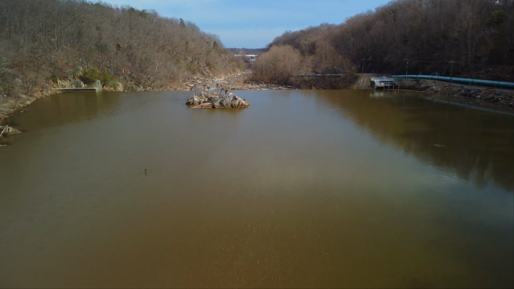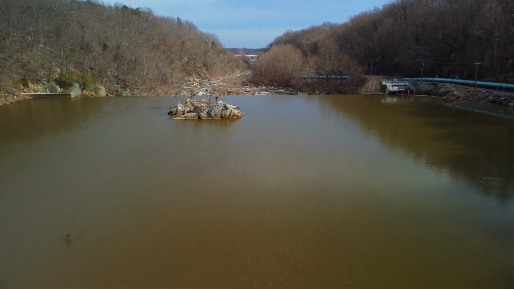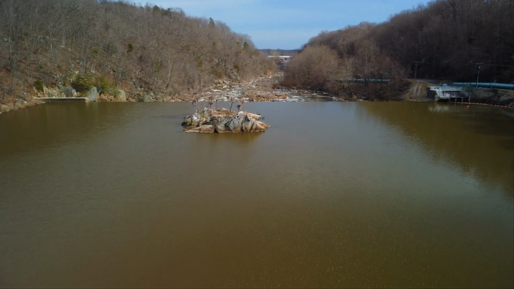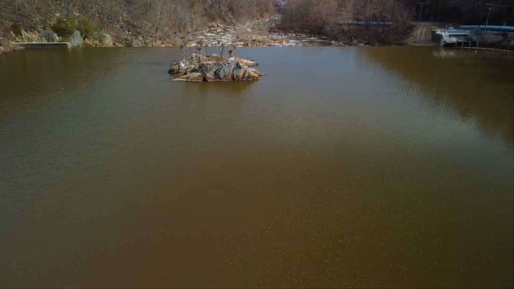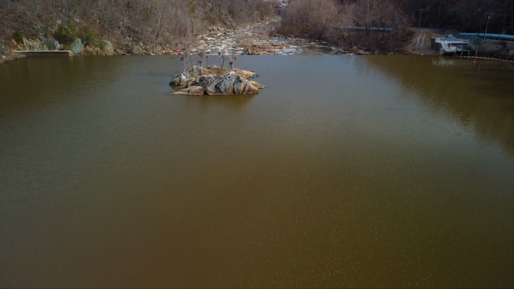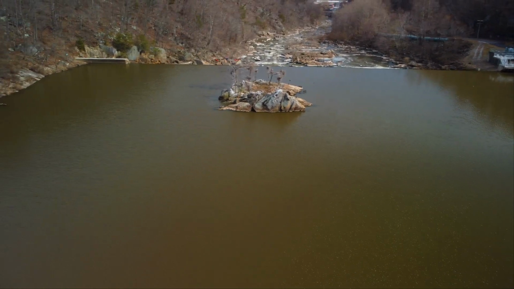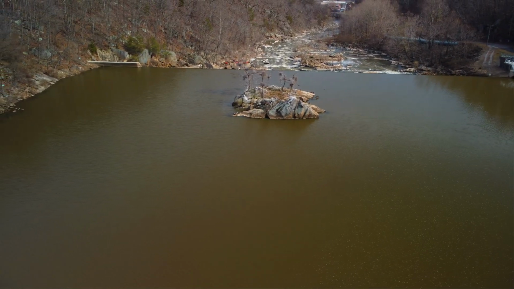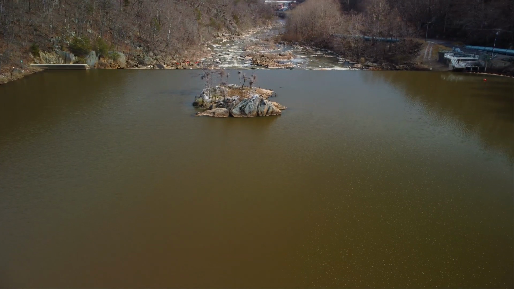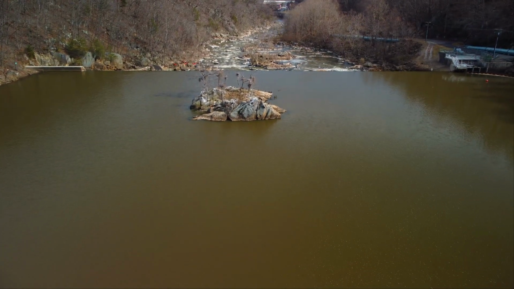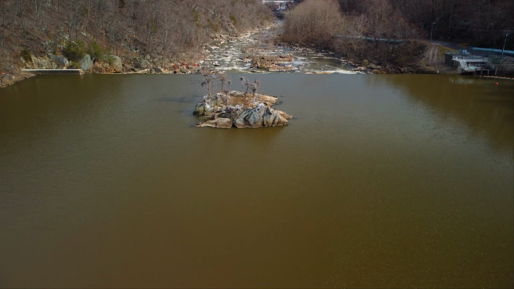The shot's breaking up just a little bit, only because I'm a little low on the river. So what we're going to do is raise it up a little. And I'm going to go over Buzzard Island a little bit. I'm going to get another top-down shot. I'm not going to do any rotations around here because proximity is a little close.